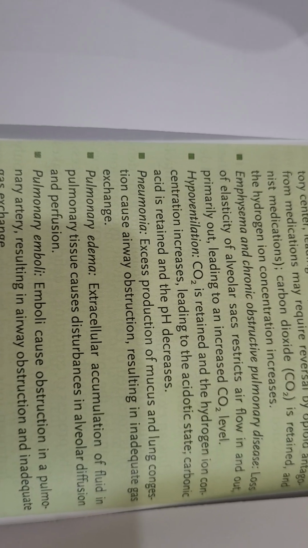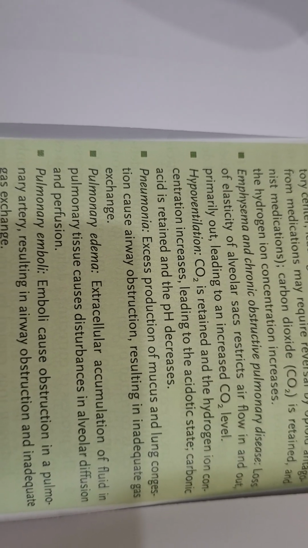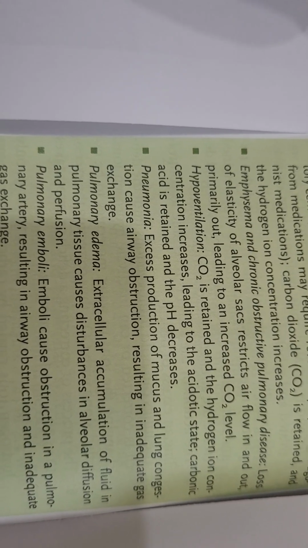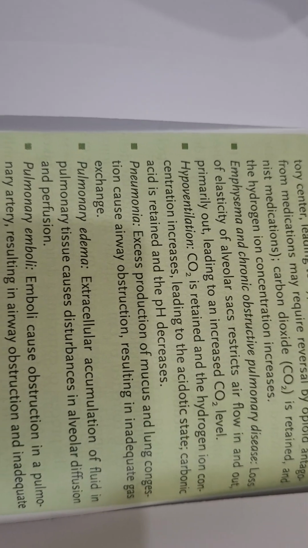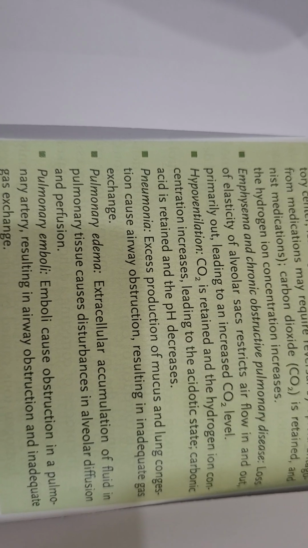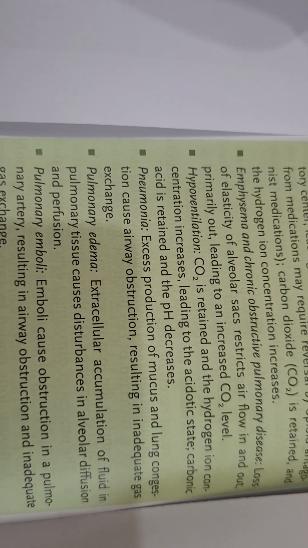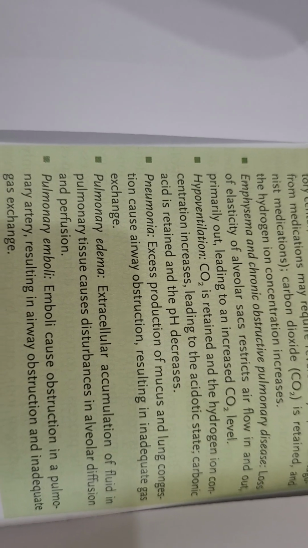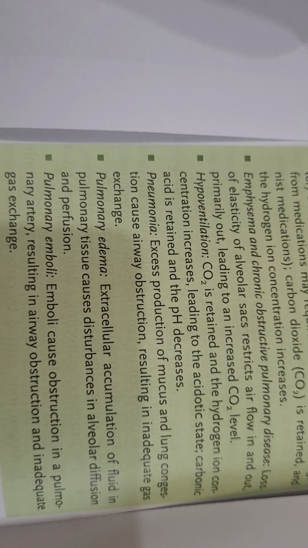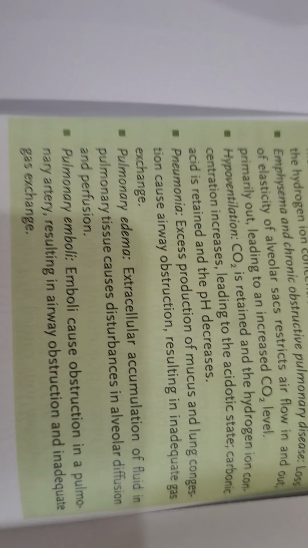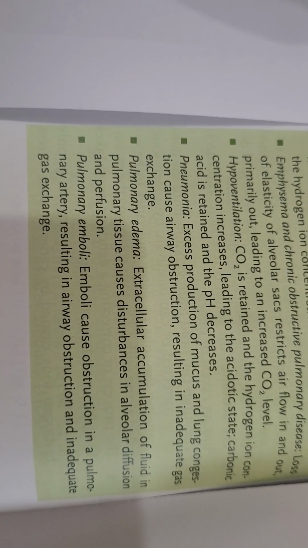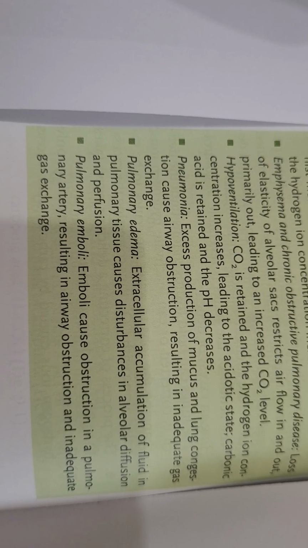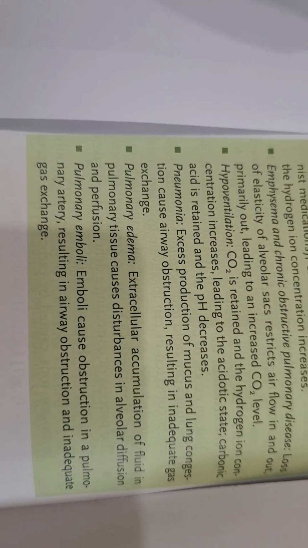When the fluid collects in the pulmonary tissue, it causes disturbance in alveolar diffusion and perfusion, so it will also cause respiratory acidosis. Pulmonary emboli cause obstruction in a pulmonary artery, resulting in airway obstruction and inadequate gas exchange, so it will also cause respiratory acidosis.